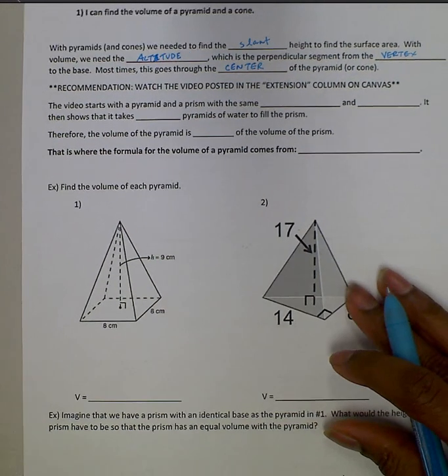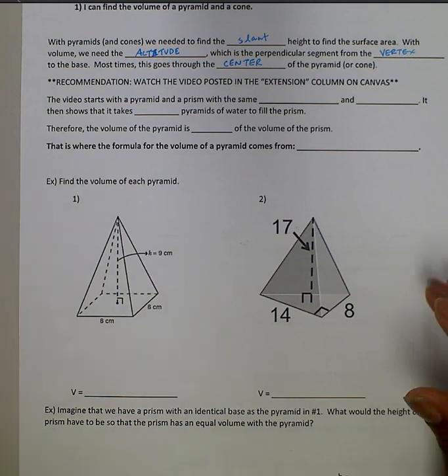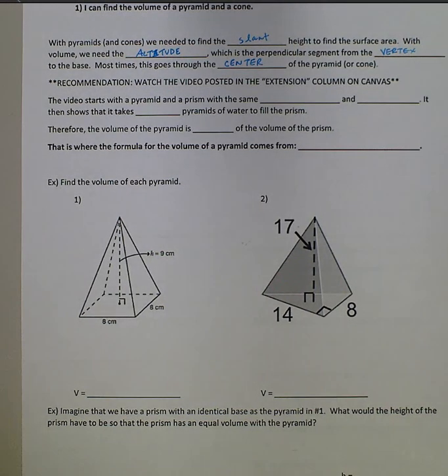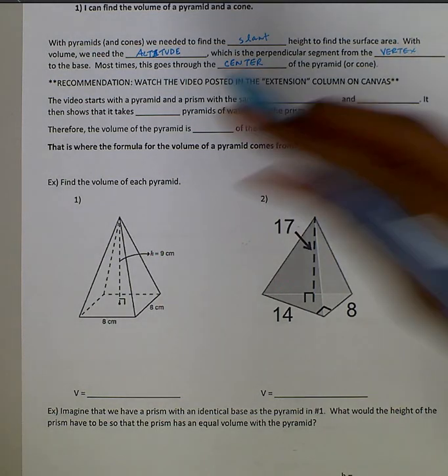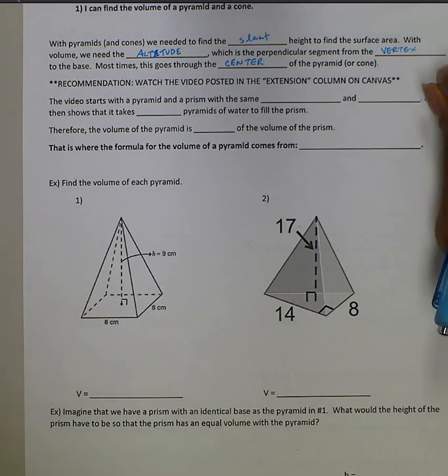Alright, I've included an extension video in the column on Canvas. It's like 2 minutes and 30 seconds. Check that out, open that up, watch that before you go to this next section. I'll wait. Yeah, pause me. Alright, probably did that by now.